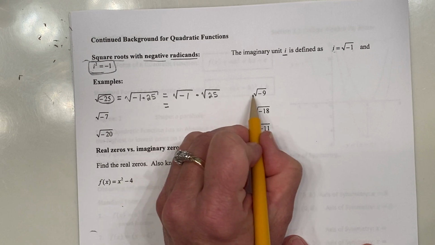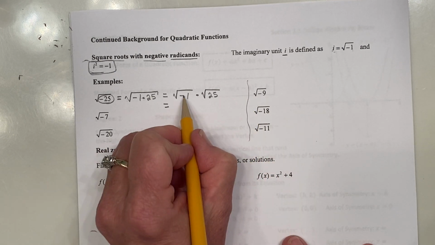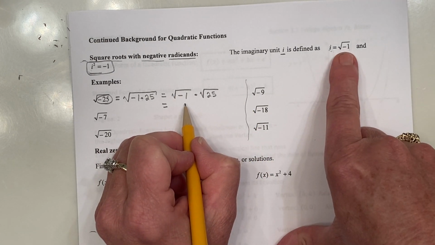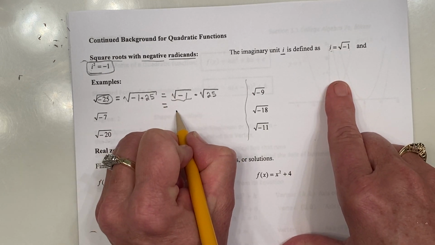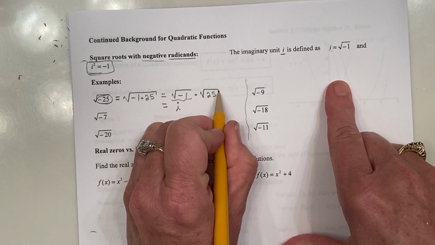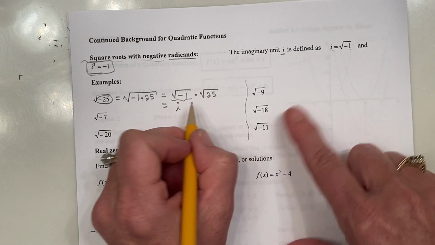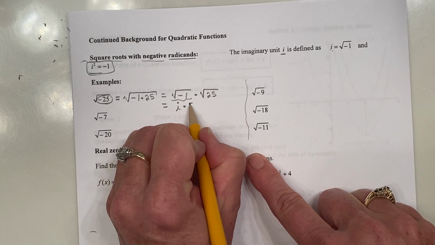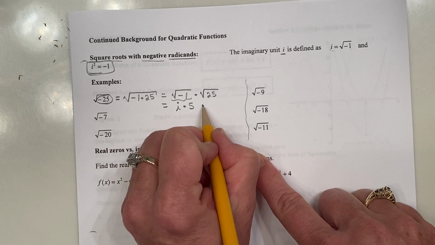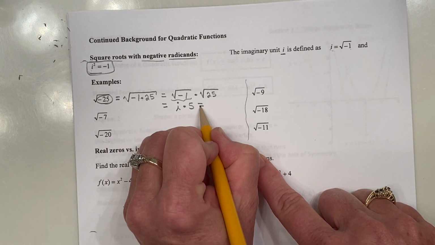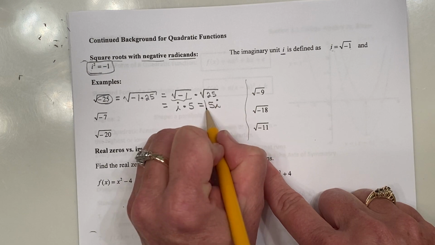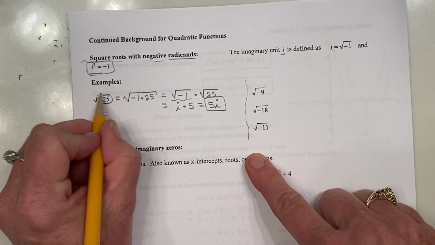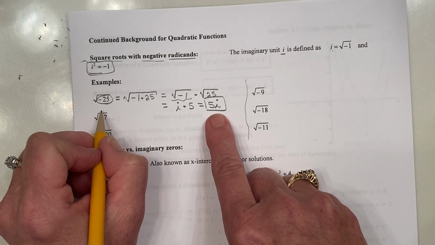I'm going to work down here because I'm running out of room. So the square root of -1 is defined to be i, so I replace this notation with i, and I look in here and ask, can I simplify this? Yes, I can. The square root of 25 results in 5, and it's common practice to put the i behind the 5. So the square root of -25 is equivalent to 5i.